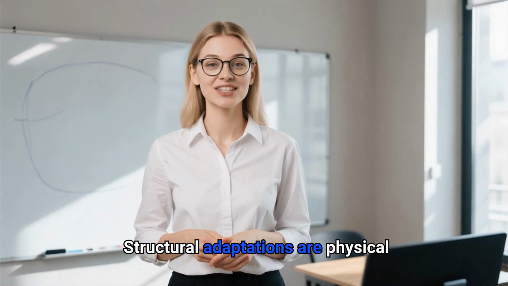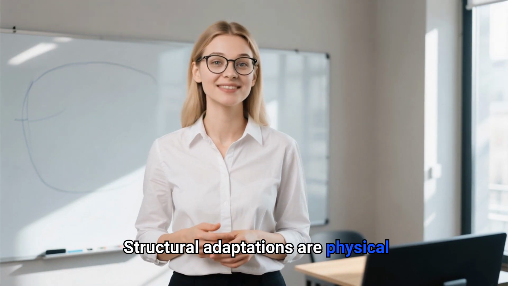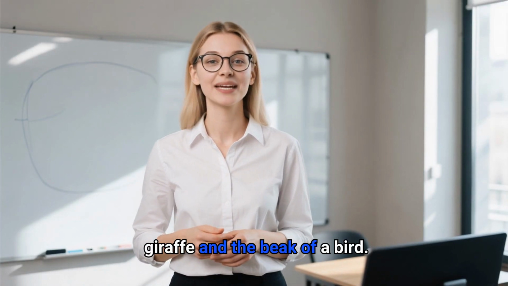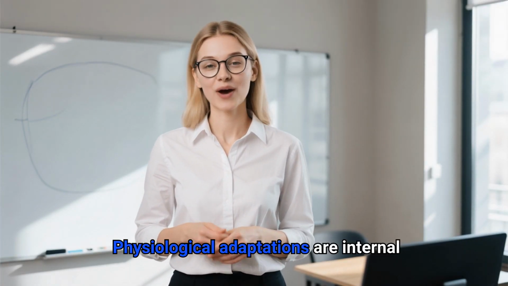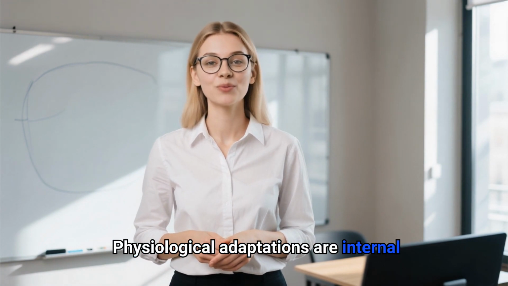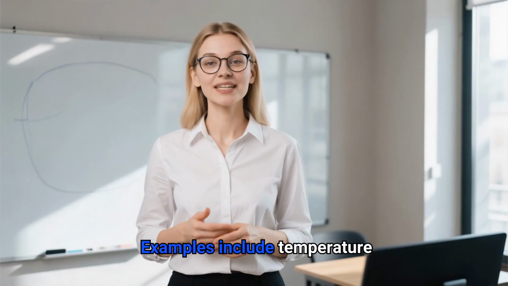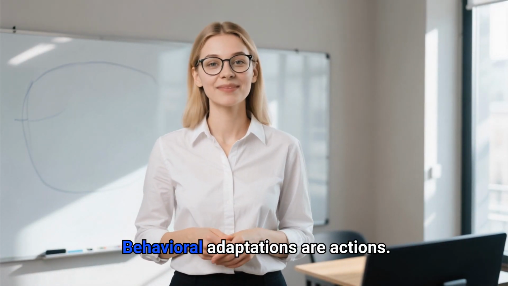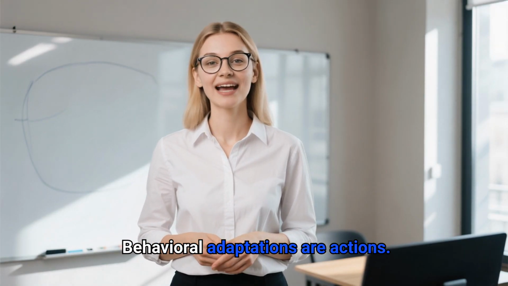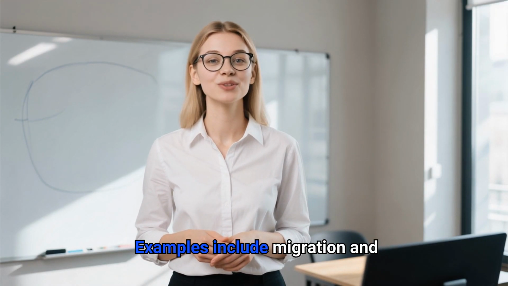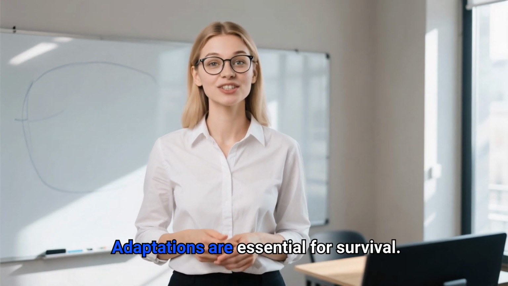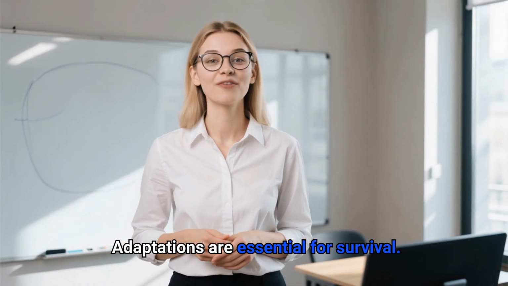Structural adaptations are physical features. Examples include the long neck of a giraffe and the beak of a bird. Physiological adaptations are internal processes. Examples include temperature regulation and toxin production. Behavioral adaptations are actions. Examples include migration and courtship displays. Adaptations are essential for survival.